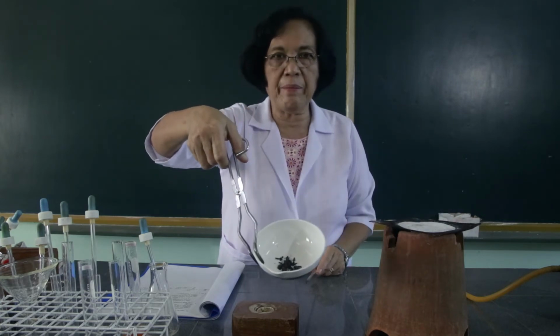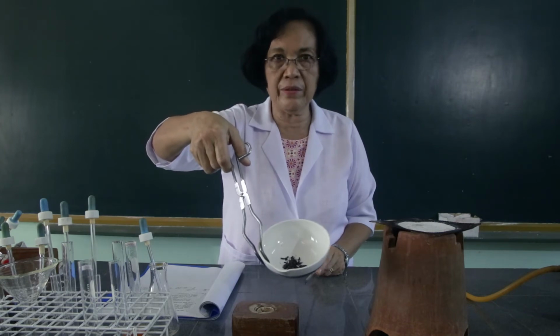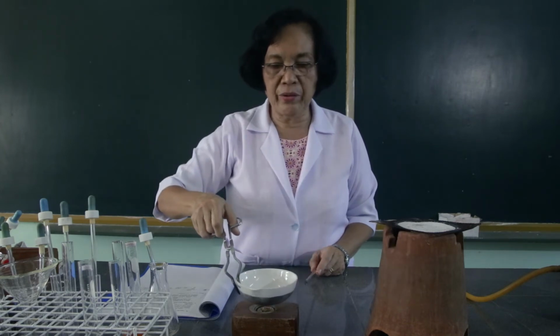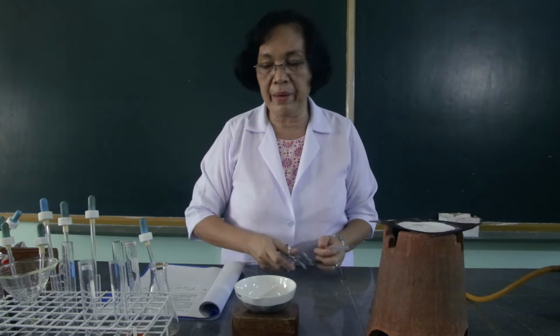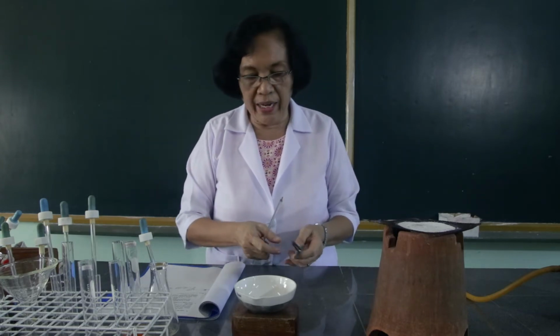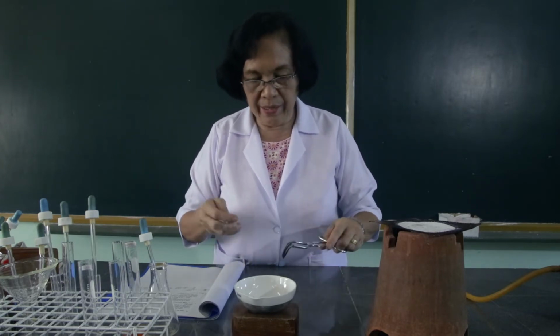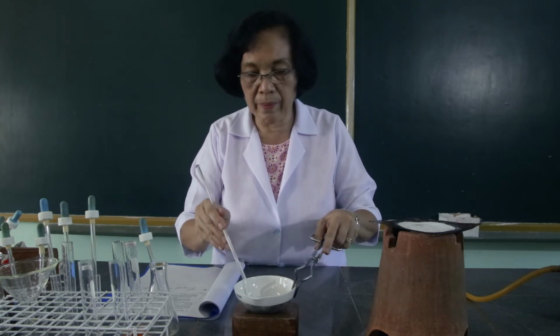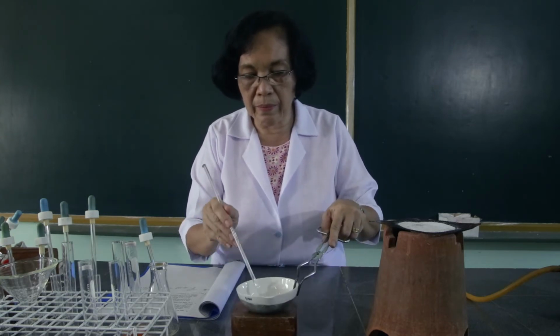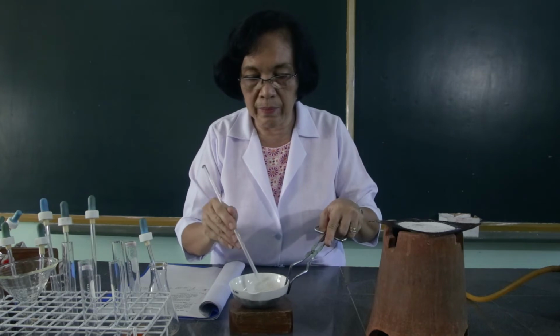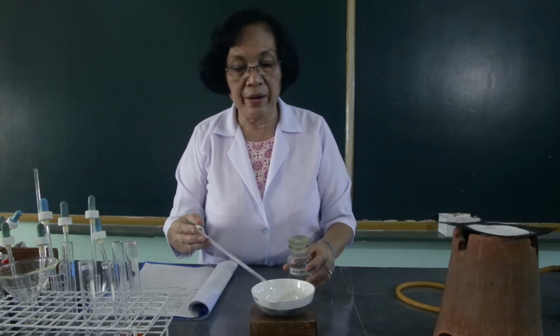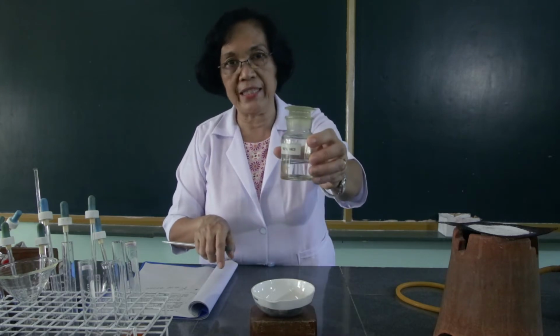So this is already the burned residue, and we're going to cool this a little bit and add hydrochloric acid into it. Then to this burned residue, we're going to add 2 to 3 ml of the hydrochloric acid solution.